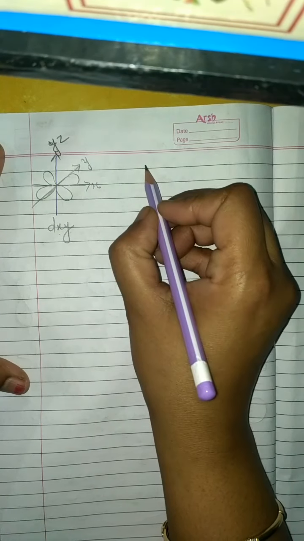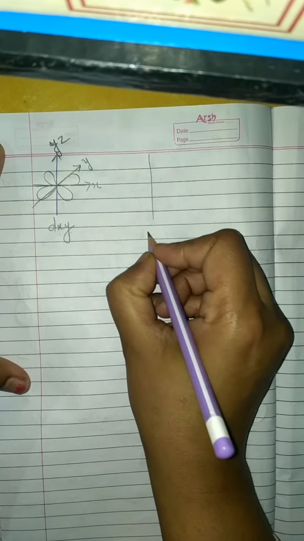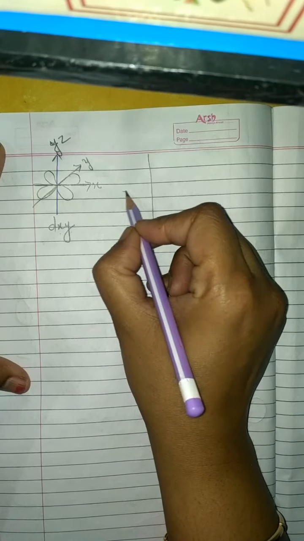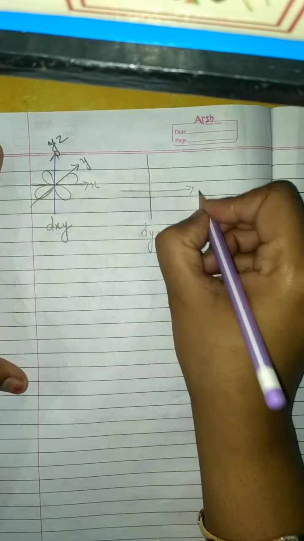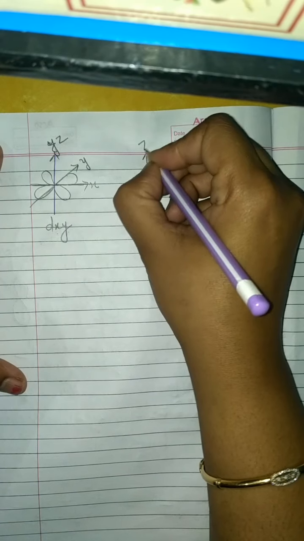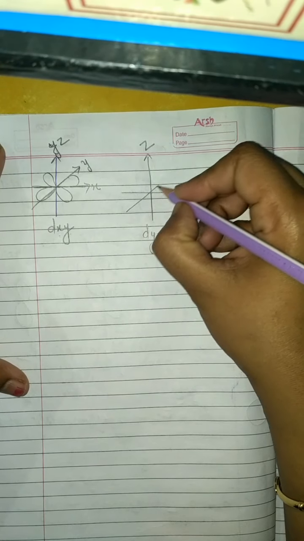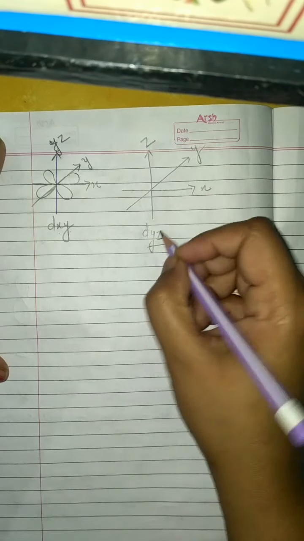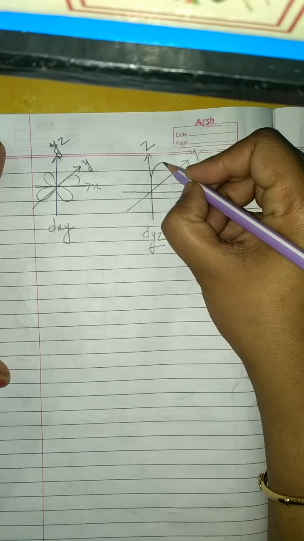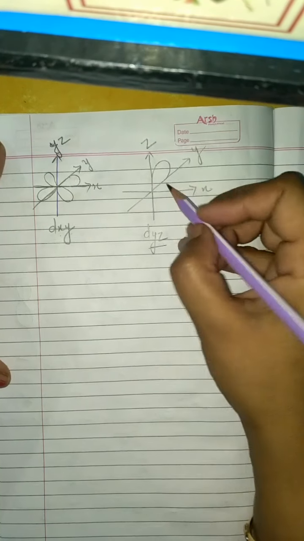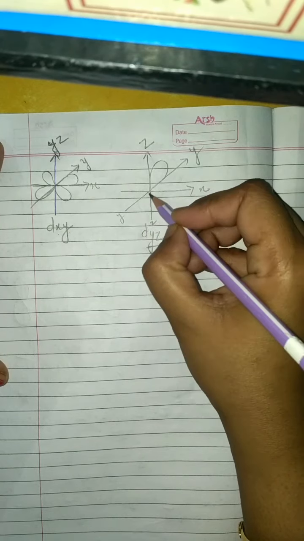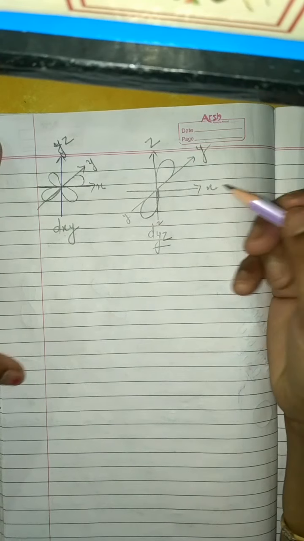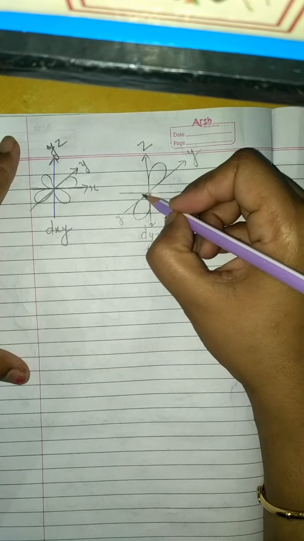The second shape is dyz. This one here is the x-axis, this one here is the z-axis, this one here is y. Now in the case of y and z, this one is z, this one is y, lobes are present between them. Now yz.